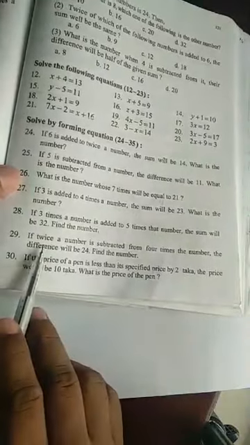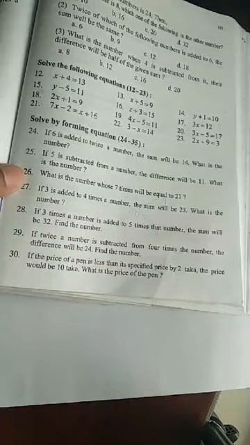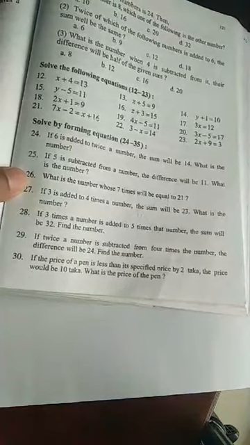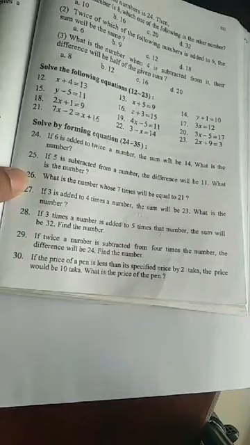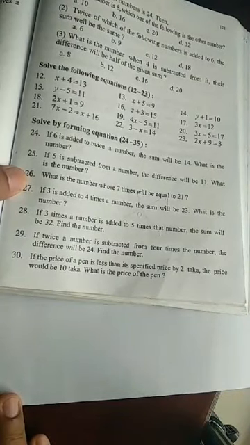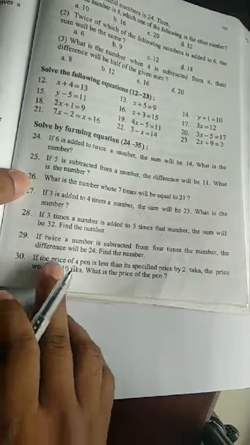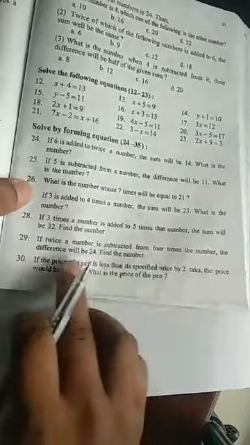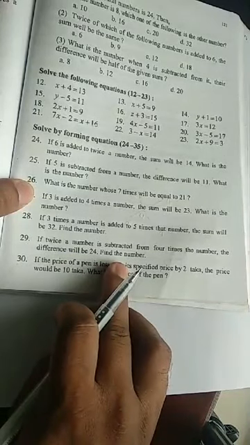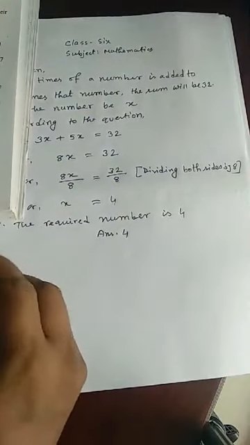Okay, now I am going to solve number 29. You see what is written here. If twice the number is subtracted from 4 times the number, the difference will be 24. Find the number. Okay, so at first, what is given? Number 29, you have to write.